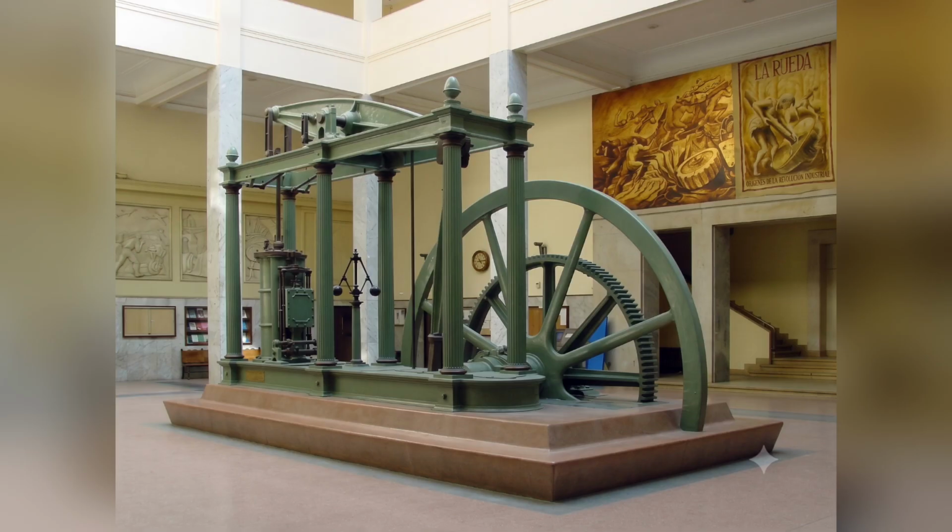Steam engines could now power a wide range of machinery, including pumps, looms, mills, factories, and even transportation systems. By 1800, Britain had more than 1,000 steam engines in operation, demonstrating how rapidly this technology had spread and how essential it had become to industrial production.